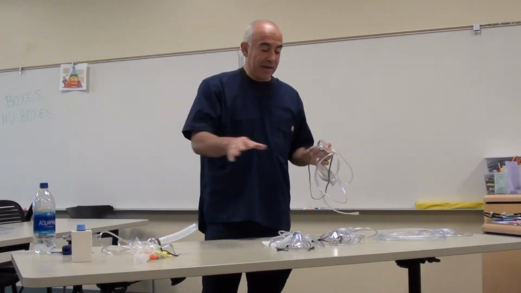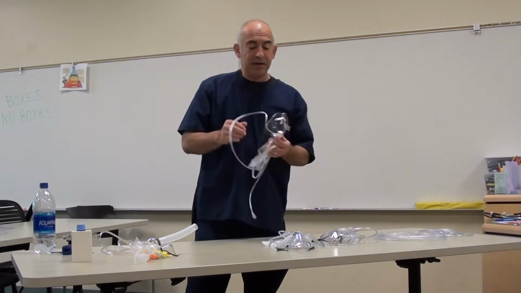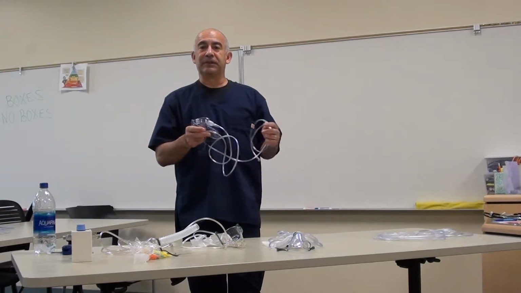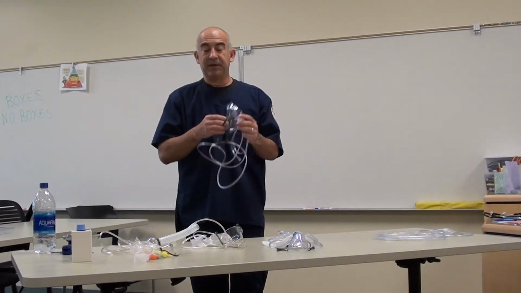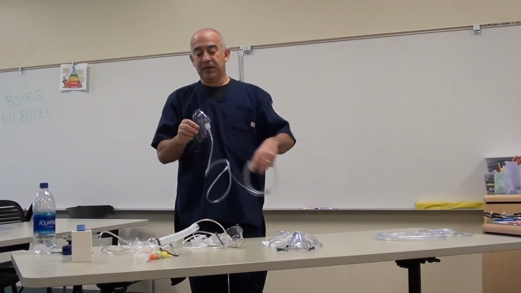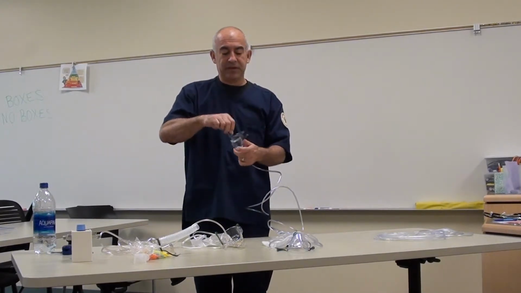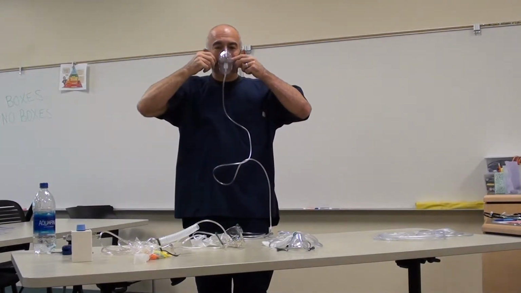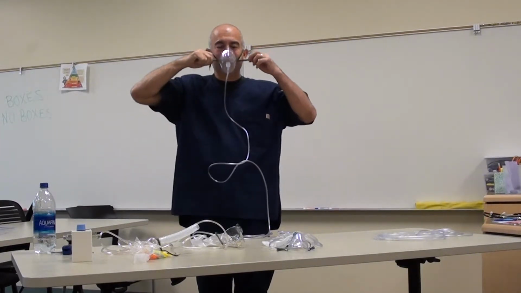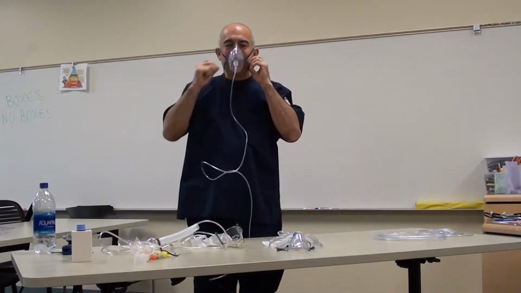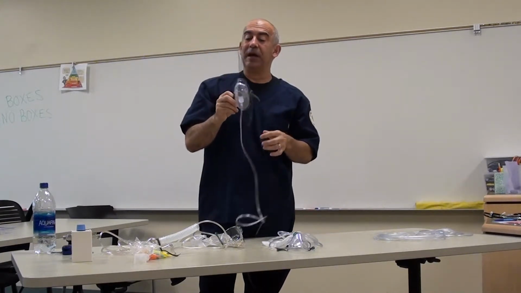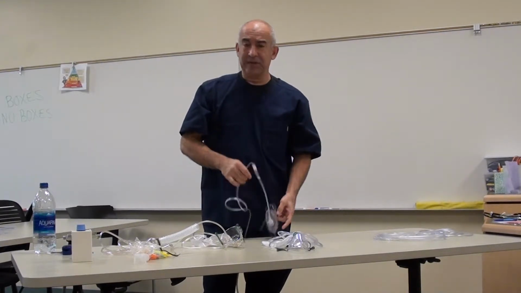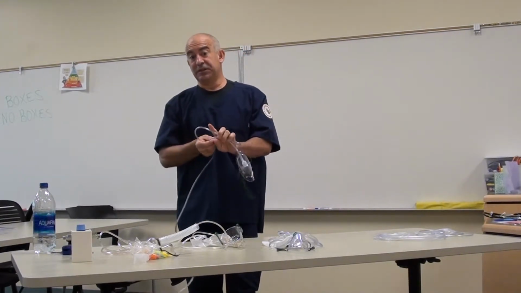So let me show you how to put all these masks on. The Simple Mask, basically you would just plug this into your oxygen device, set your liter flow, and place it over the patient's mouth. This one I'm actually going to put on for you and show how it's done. You'd put the mask over the patient's nose and mouth, pull the strap over their head, and secure it tightly with the straps on the side, and use the nasal clip. You can use the nasal clip to tighten it up against the nose, and you get a nice good seal, therefore ensuring a better delivery of supplemental oxygen to the patient.